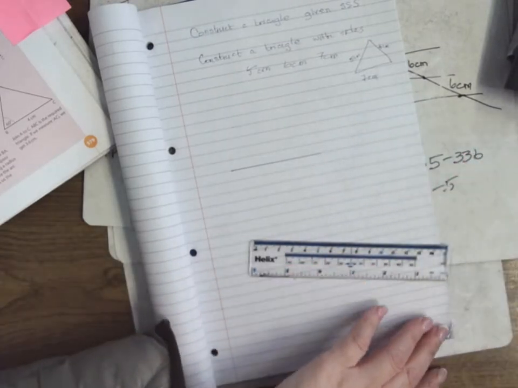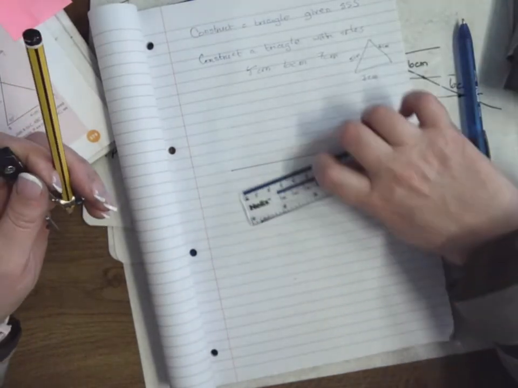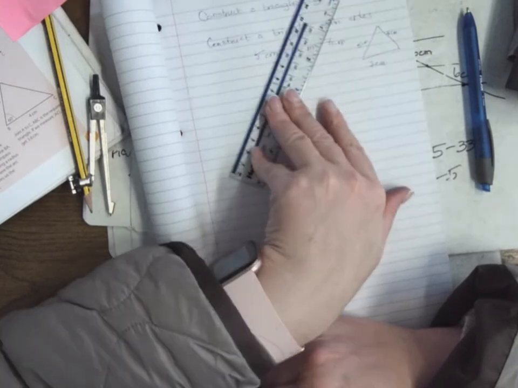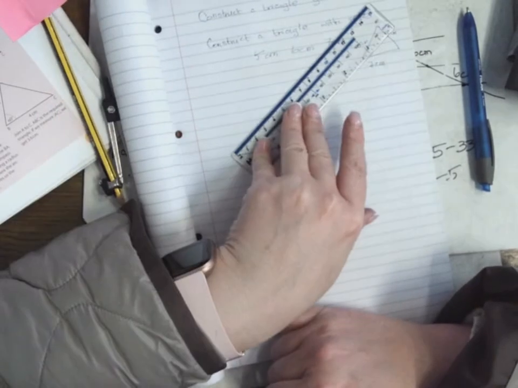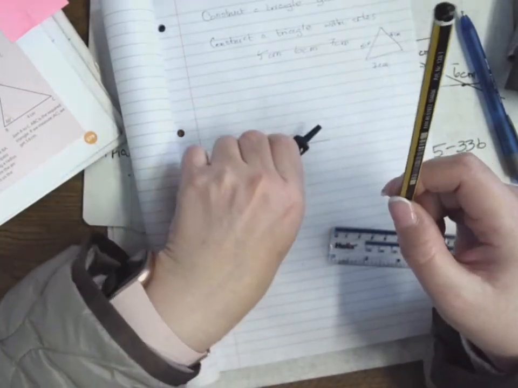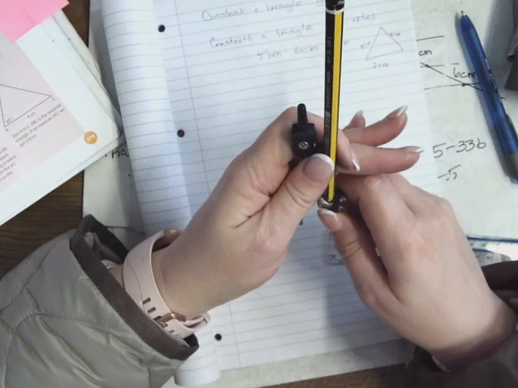Now I want this line here to be 5 centimeters. Girls, I don't know which angle to draw it at. Do I do it here? Do I do it up here? I'm not sure, so I can't use the ruler to draw it. So what I do is I get my compass, and I make an arc of 5 centimeters.